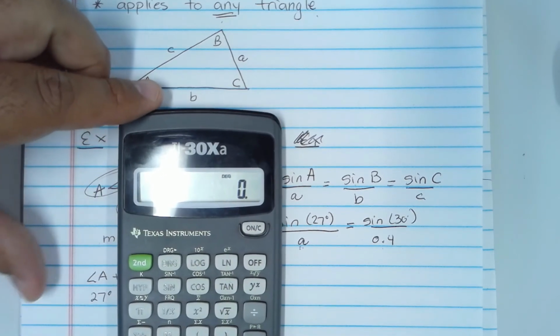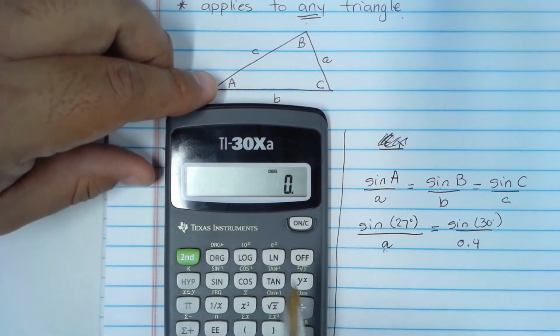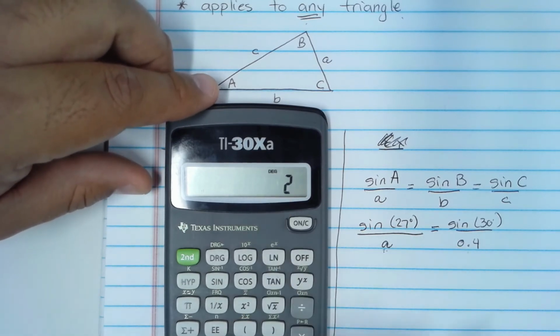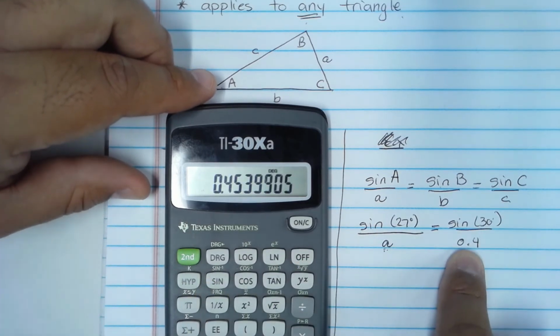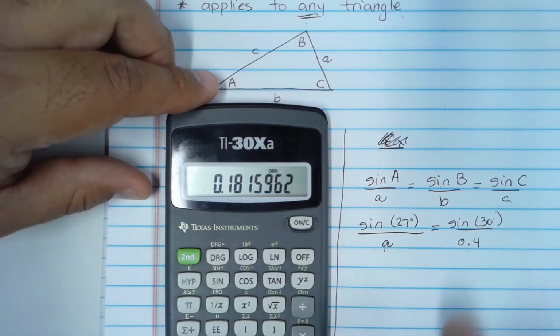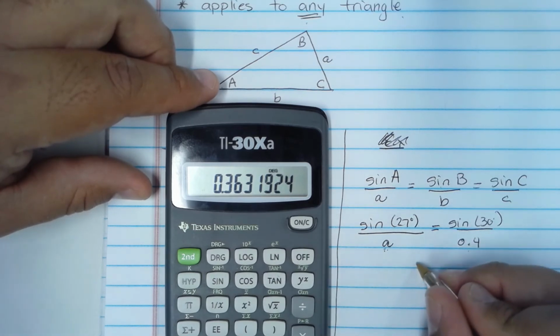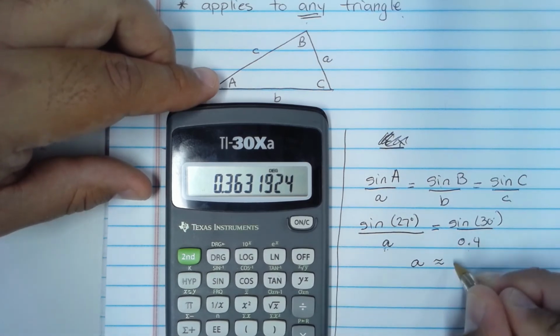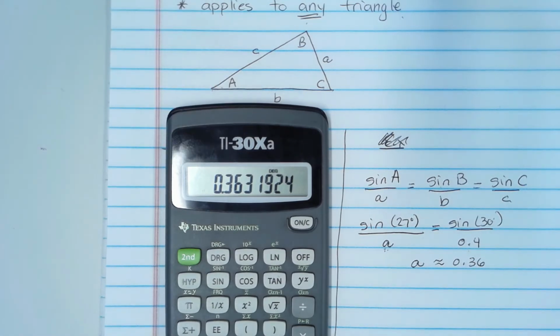Again, we'll make sure it's in degrees. 27 sine, we multiply it times 0.4 equals, and then we divide it by 30 sine equals, and we have what? Little a is approximately 0.36 meters.